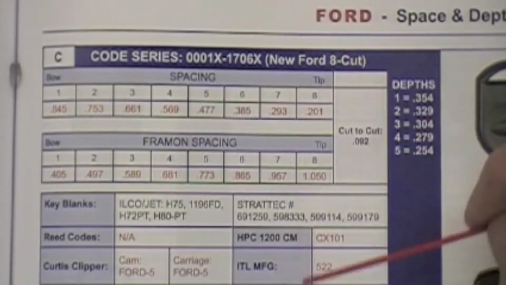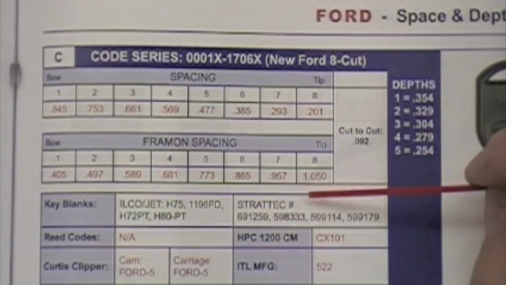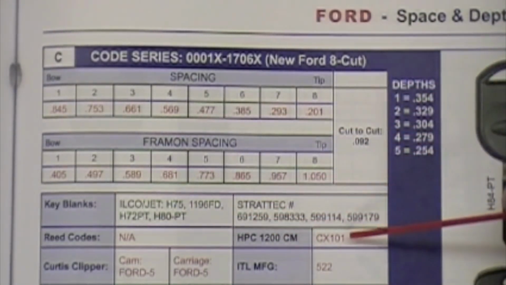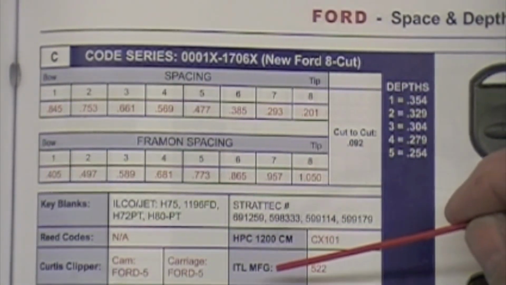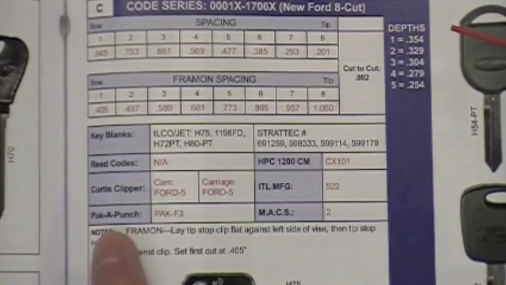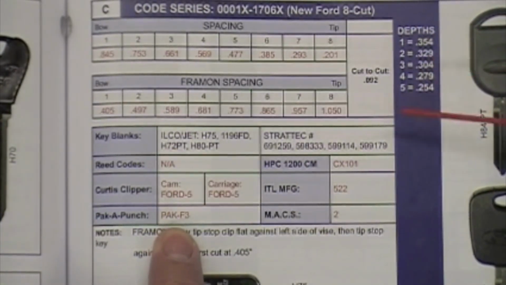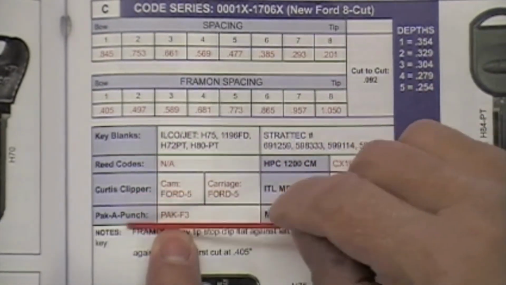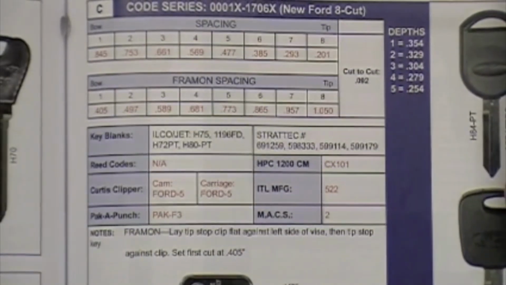Some of it is similar to what we saw on the last chart, but talks about the key blanks again, talks about codes. If you're going to use a Curtis clipper to cut the key, it gives that information. If you're going to use a pack and punch, it tells you what to use here, the pack F3. And I'll talk more about the pack and punch and show you how that works later in the course.